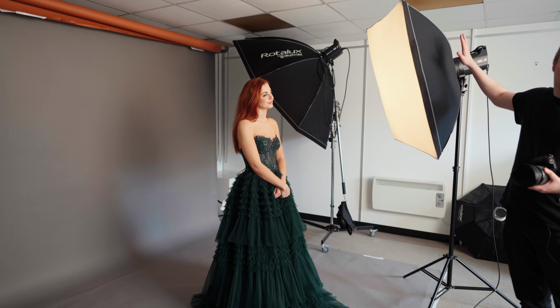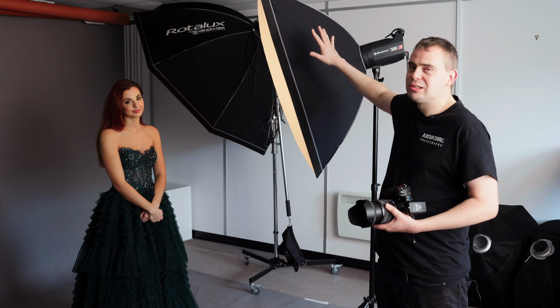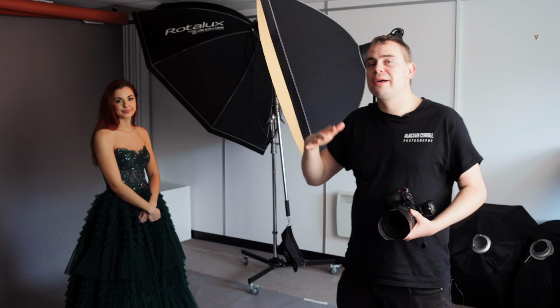Now we're going to rotate the light around and we're going to show you broad lighting. So the light is now at a 45-degree angle at the front of Hannah, so it's going to cover a larger area of Hannah's face. We are going to get a lot more of a softer look. So this is a simpler look if you are starting out in photography and also doing larger groups as well.